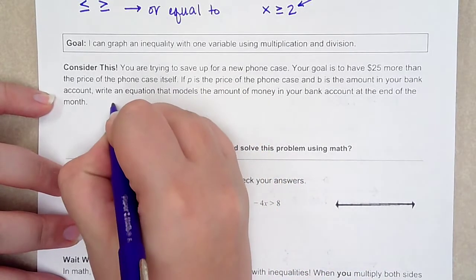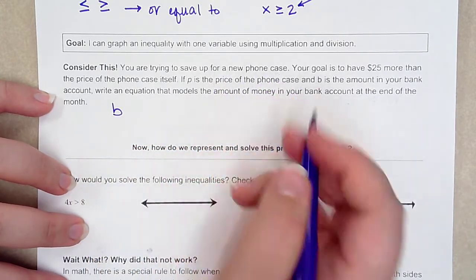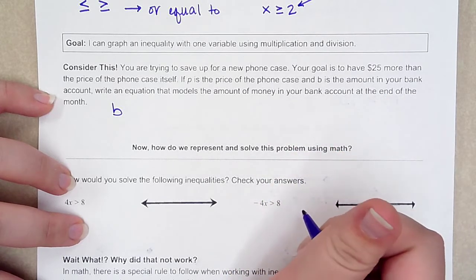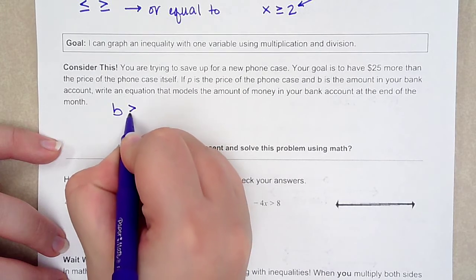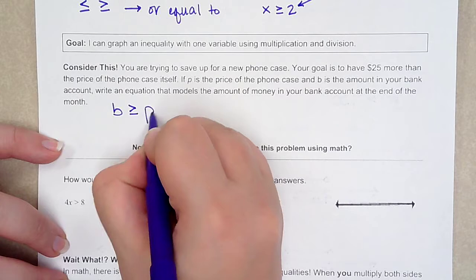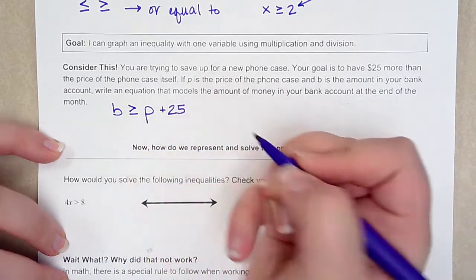So, the money in my bank account has to be equal or greater than the amount that the phone case is plus 25. So my bank account is going to be greater than or equal to the price of the phone case, P, plus that $25.